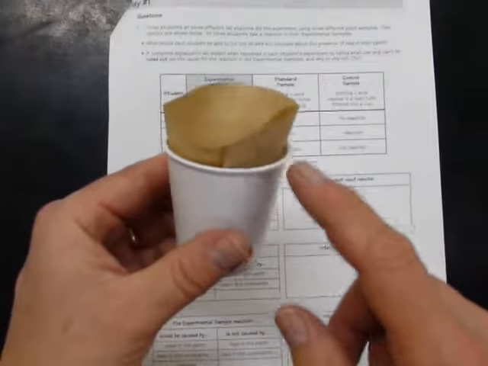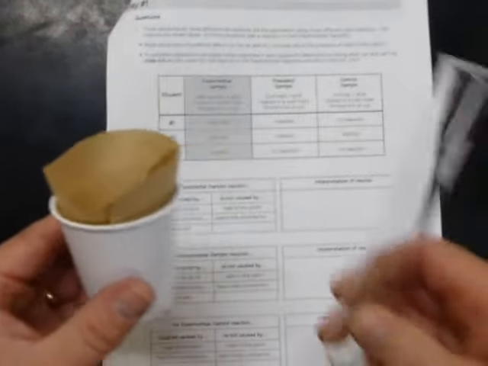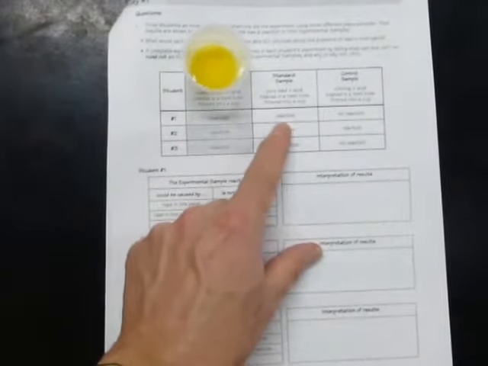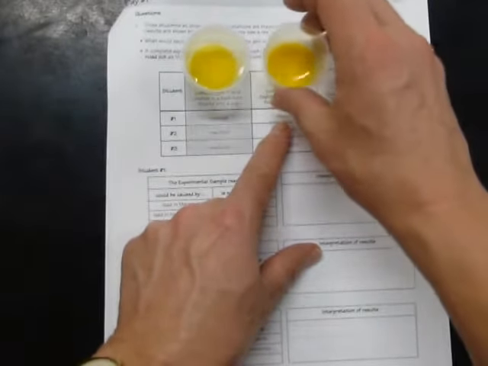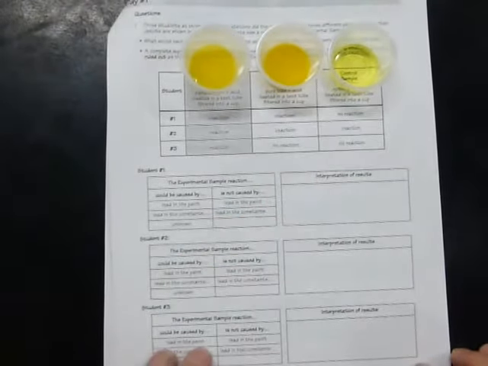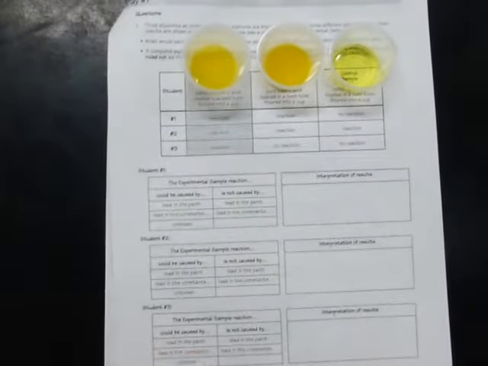And in all the experiments, all the trials, they used the same filters, the same cups, and the same kind of test tubes that had the same kind of acid in them, so that those things were all constant. And these are the results that they saw in each of those tubes. So student number 1 saw in their paint sample, the experimental sample, a yellow reaction. Student number 1 saw in the standard sample a yellow reaction. And student number 1 saw in the control sample that there was no reaction. And so we want to interpret what those results mean and what could have caused them.